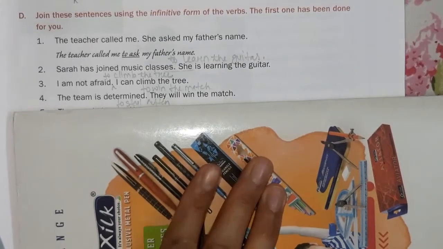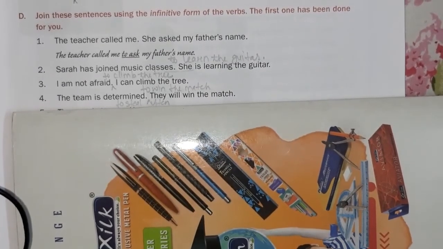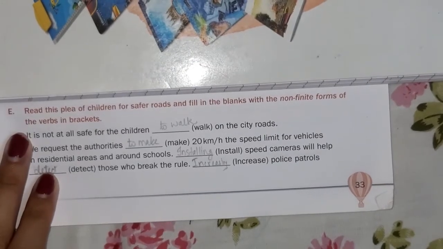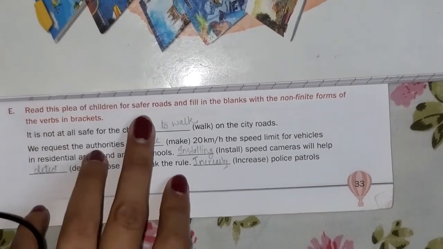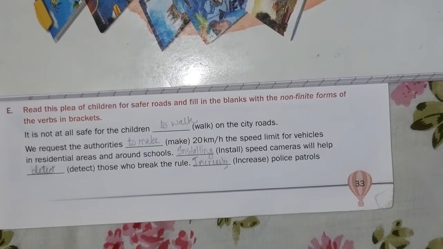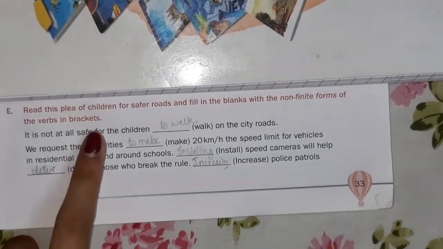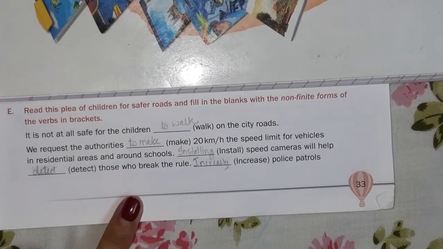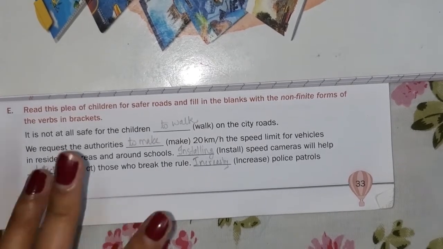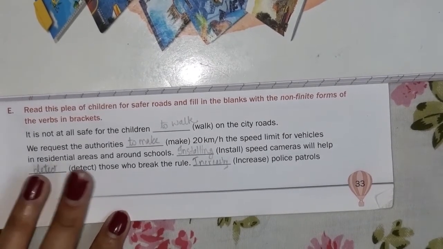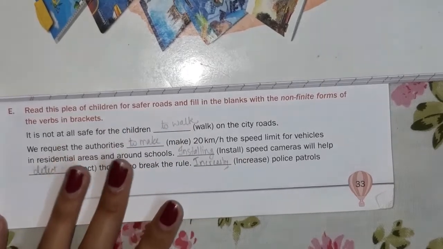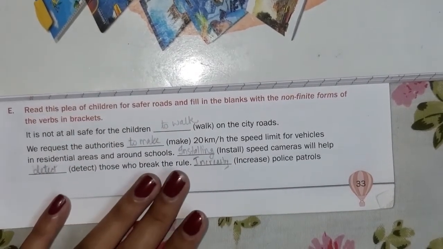So in this way you have to do number D. Please try to solve it on your own. And number E is also easy. Read the plea of children for safer roads and fill in the blanks with the non-finite form of the verb. Now, of the non-finite forms of the verb you have three: gerund, participle and infinitive. So you have to fill up the blanks with whichever of these three suits.